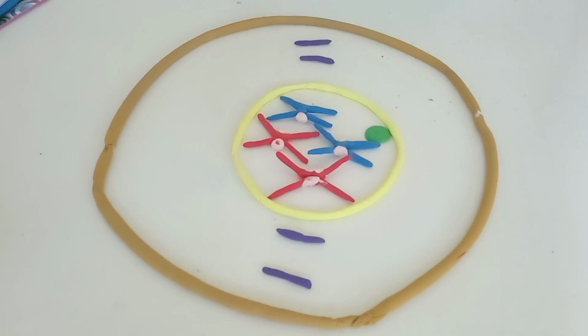From each centriole, microtubules develop, forming a star-shaped structure called an aster.